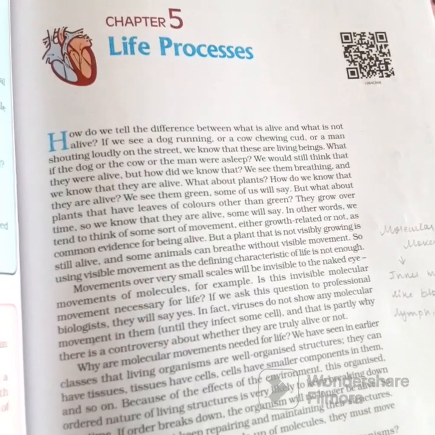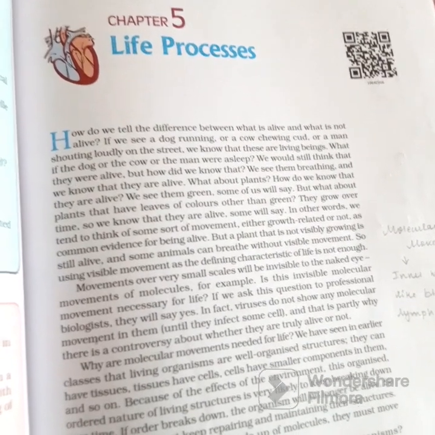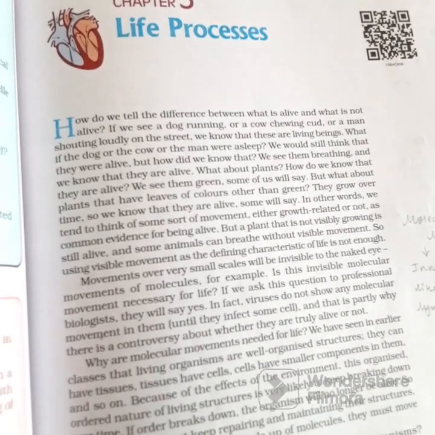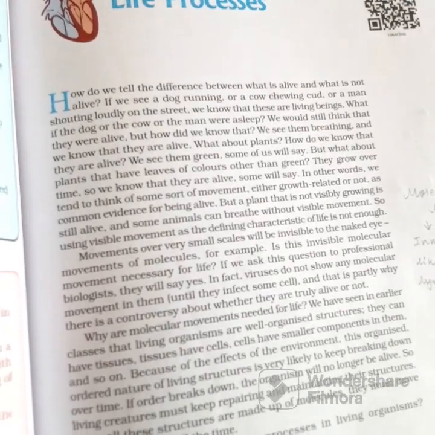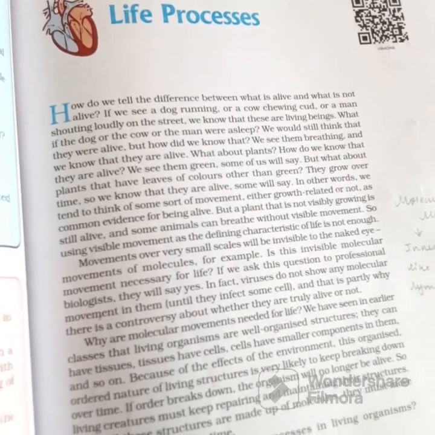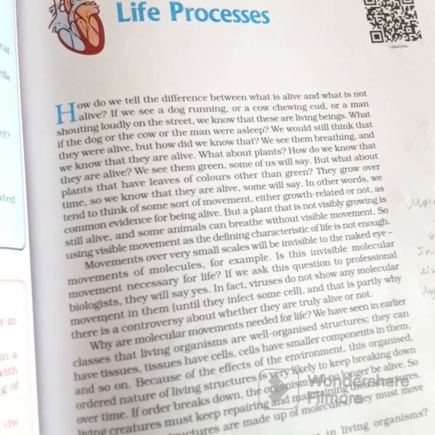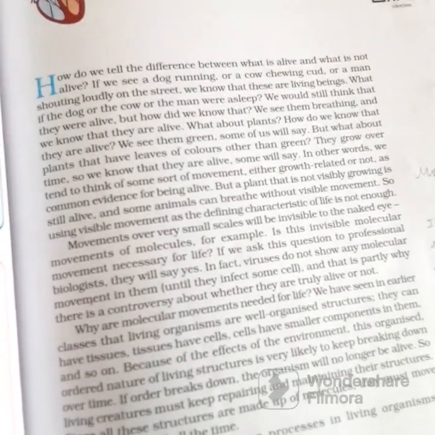So here we're going to start the biology new chapter, that is life processes. This is a very important chapter, so please focus. Before going to the chapter, we need to know the difference, like how we can say that one is alive and one is not alive.